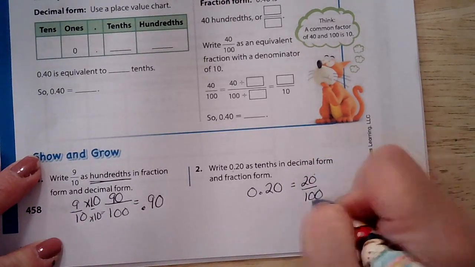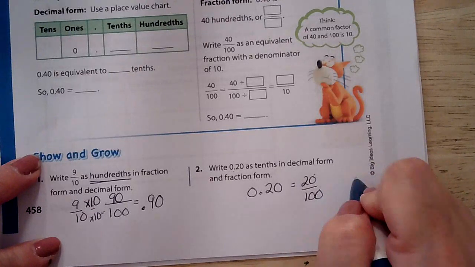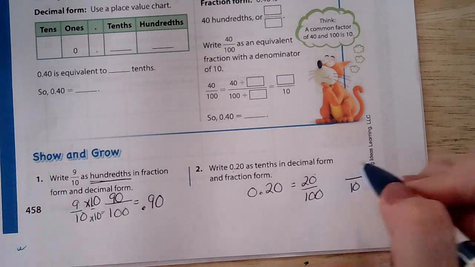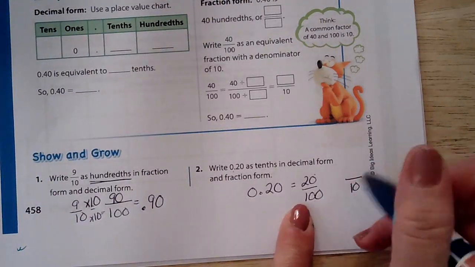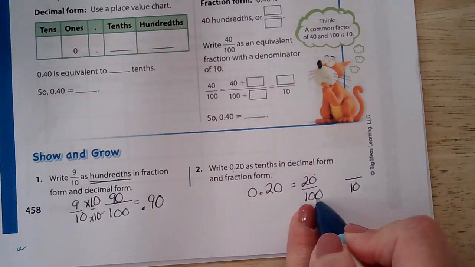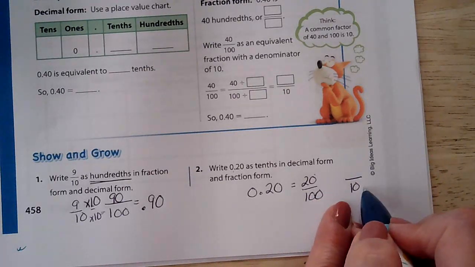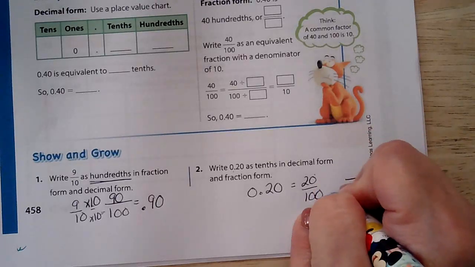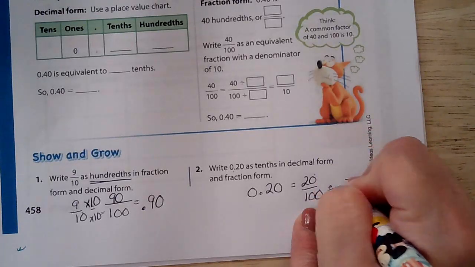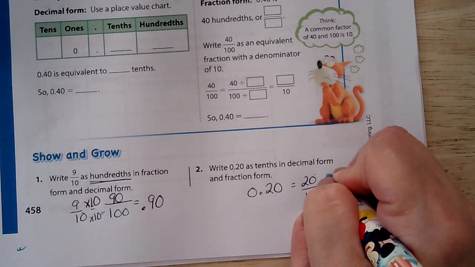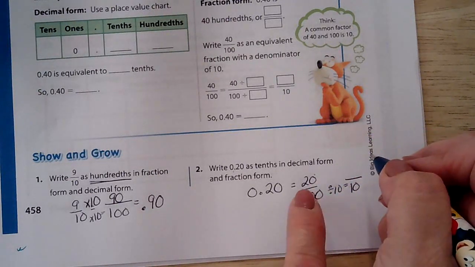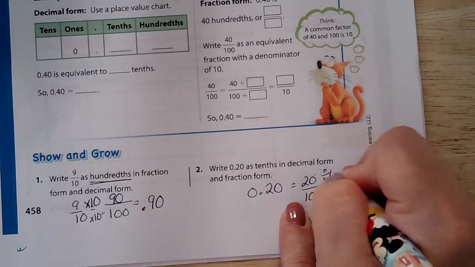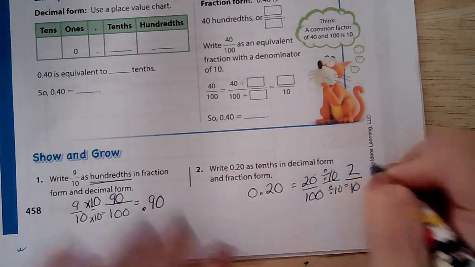Yes, right, 20/100ths. So now we need to make it into tenths. So I'm going to put 10 here. All right, so let's figure out what our numerator is. So if we can go 100 divided by what gives you 10, or 10 times what makes 100. So let's do 10 divided by 10 to get the 10. And whatever you do to the bottom, you must do to the top. So let's divide the 20 by 10, which is equal to 2.